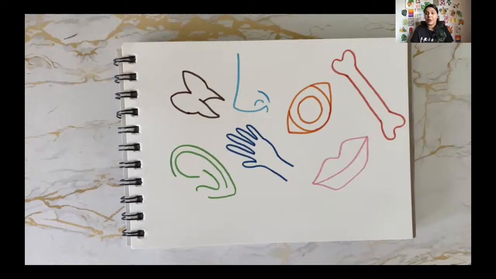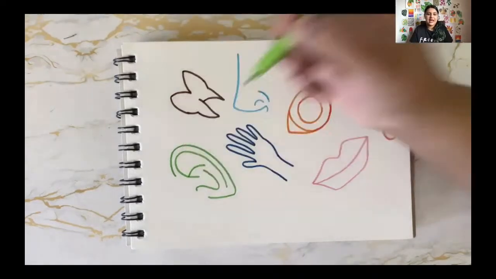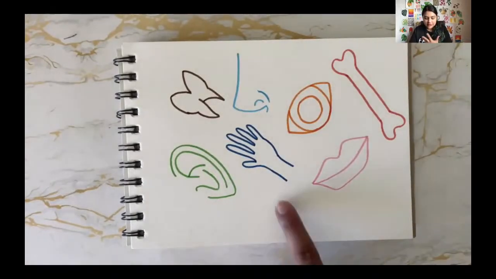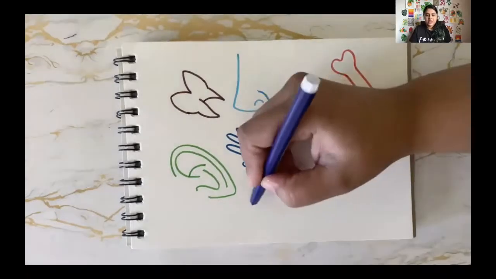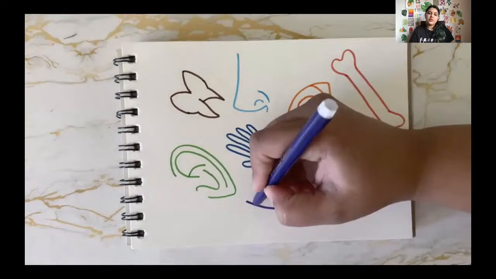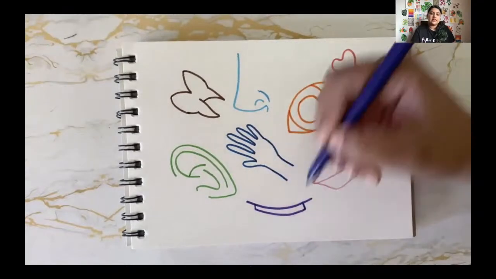So if you weigh 50 kgs, 8% of that, which is 4 kgs, is basically your blood. Now let's move on to the next drawing. The next drawing is going to be that of the tongue. What we're going to do is one curve like so, and then another set of curves like this with two lines.